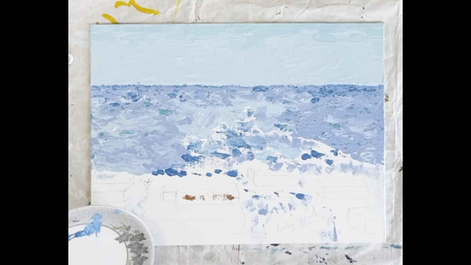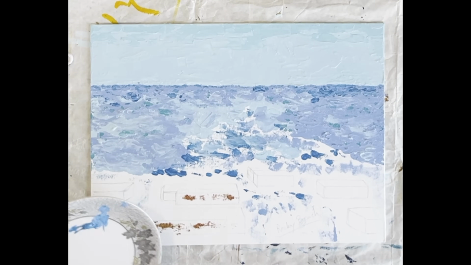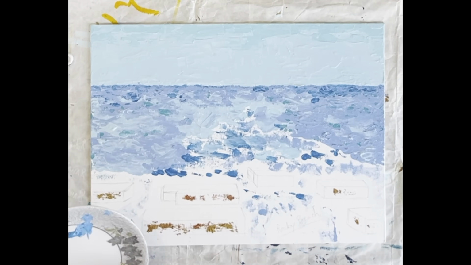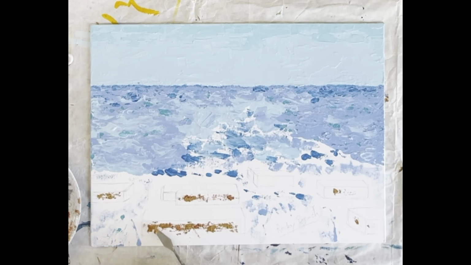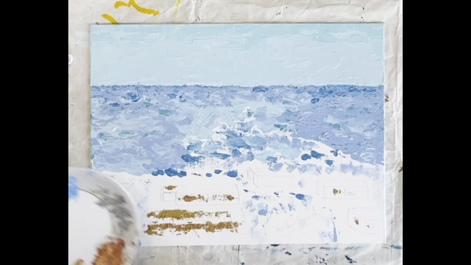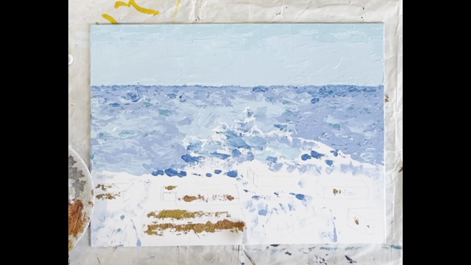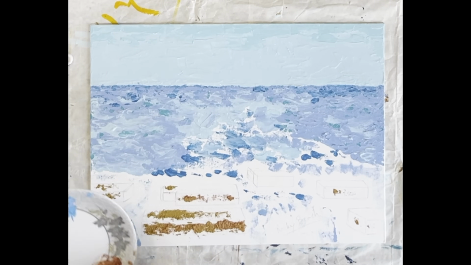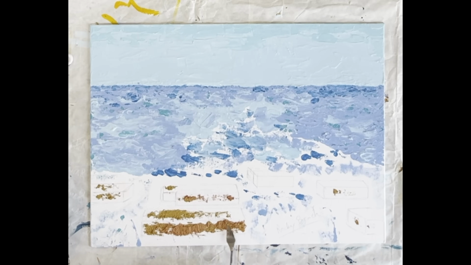Alright, next we will move on to painting the rocks or the rock-like structures. As you might have noticed, we will not paint natural rocks here. Rather, we will paint human-made cuboid rock-like structures.